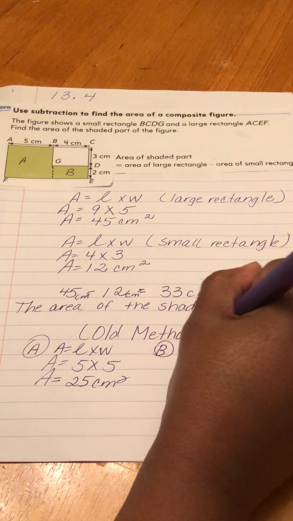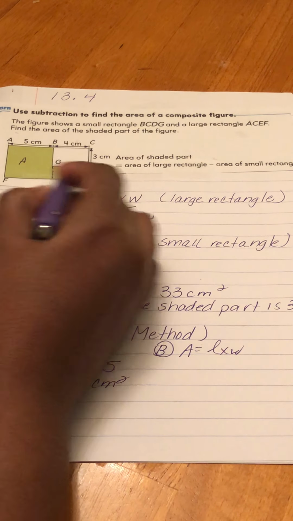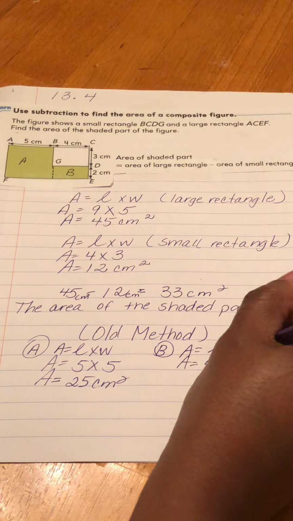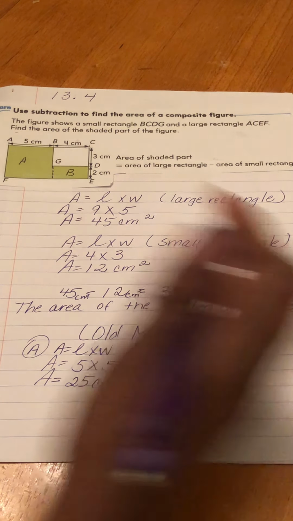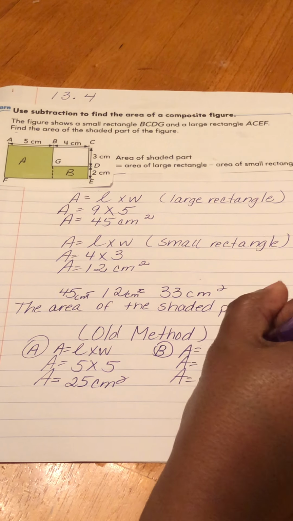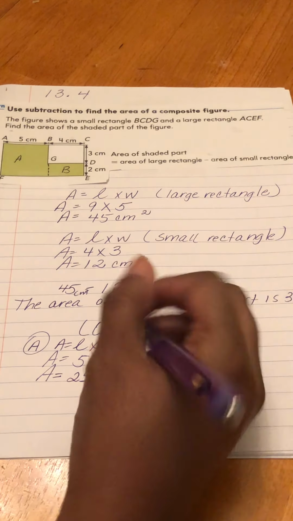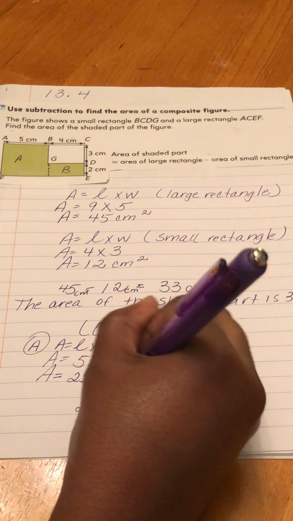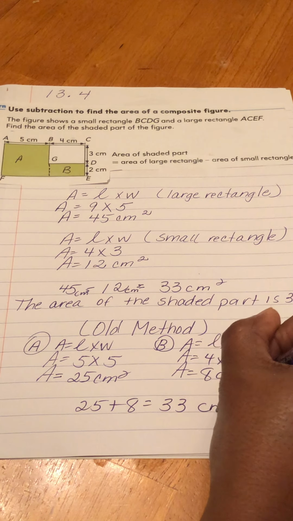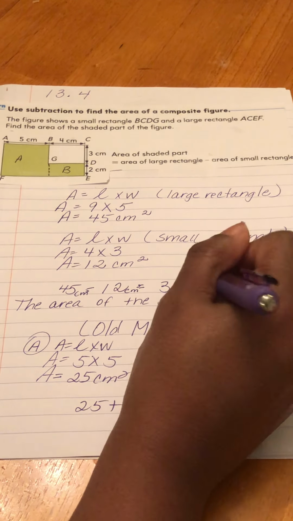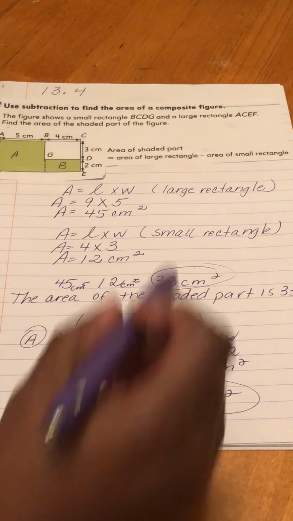The length is 4 centimeters. Okay, and it says right there. And the width is 2 centimeters. Okay. And it equals 8 square centimeters. And then what do I do? You add them together to get the same thing, 33 centimeters squared. And you'll see we got the same answer. Okay? Two different methods, same answer.